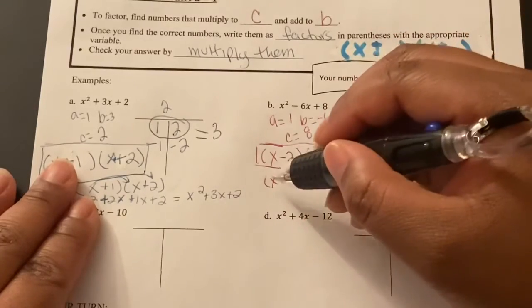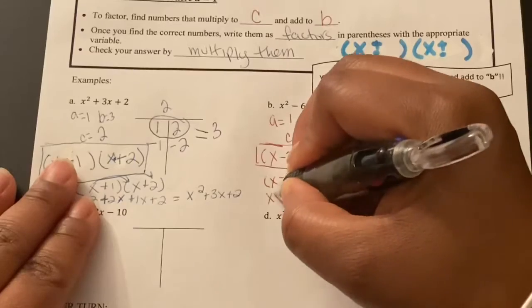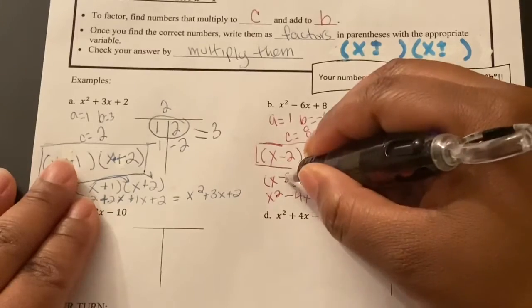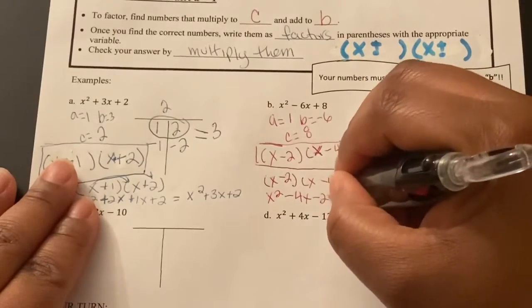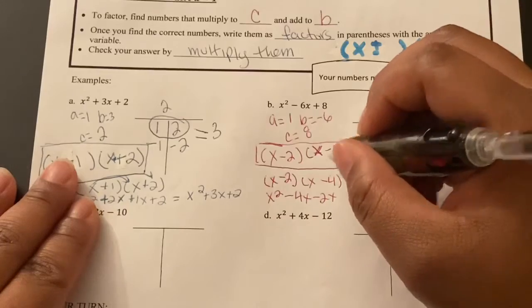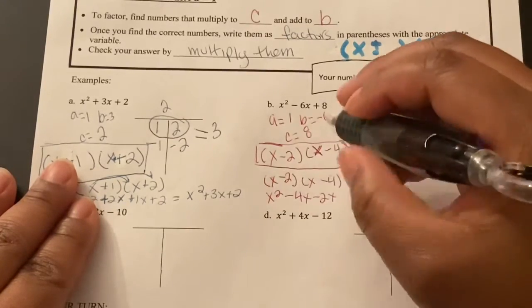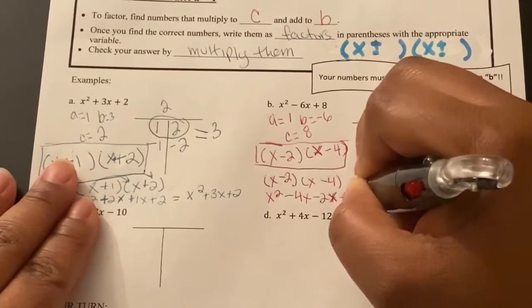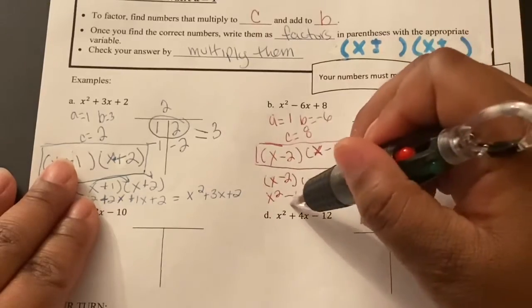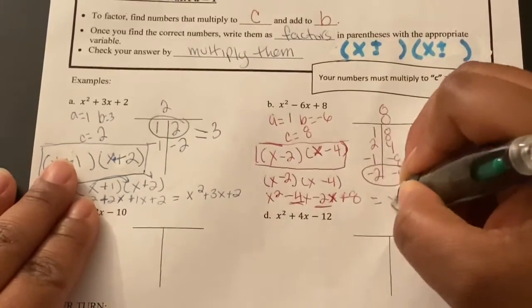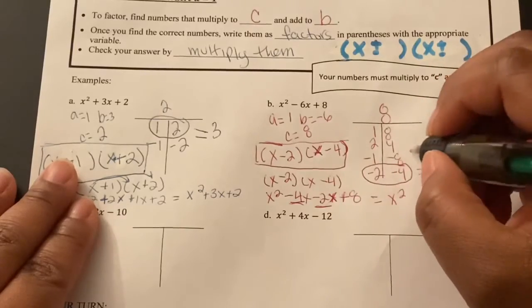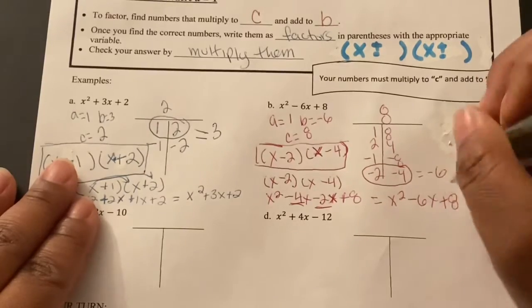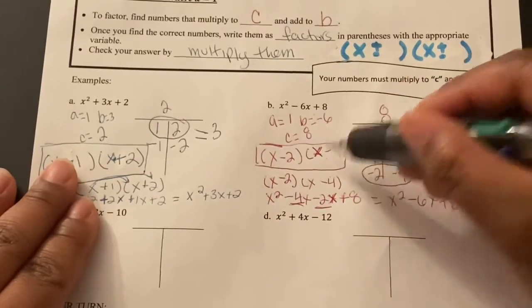Use my FOIL method. First is x times x is x squared. Outer is x times negative 4, which is negative 4x. Inner is negative 2 times x, which is negative 2x. And last is negative 2 times negative 4, which is positive 8. Okay. Combine my like terms, these negative 4x and negative 2x, so I have x squared minus 6x, and then that 8 is there. So that is the exact thing I had in the beginning, therefore these factors are correct.